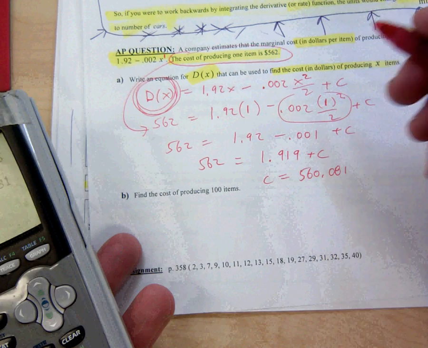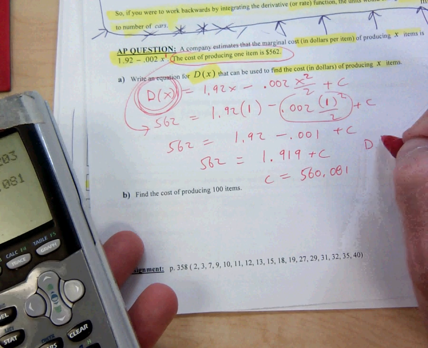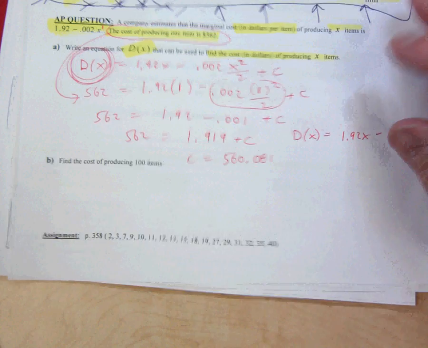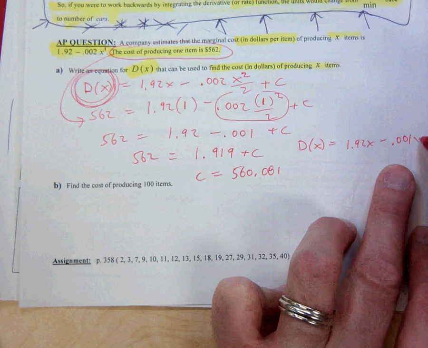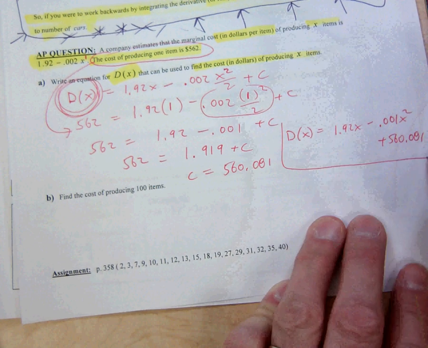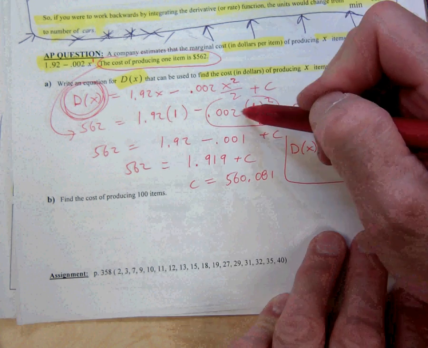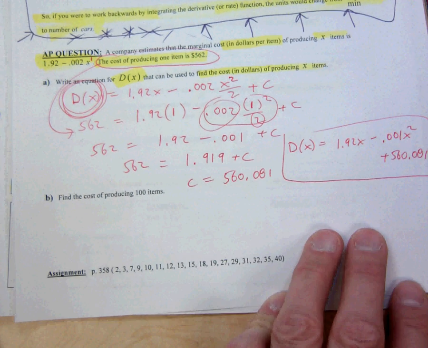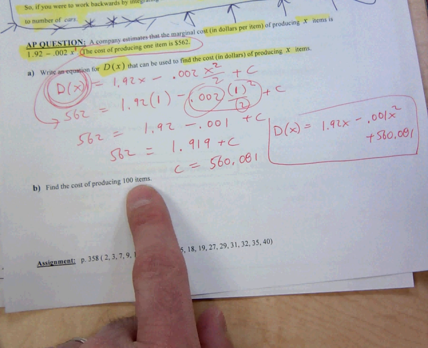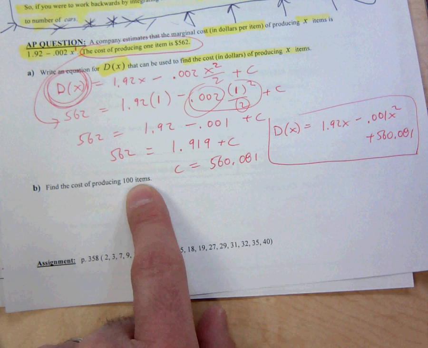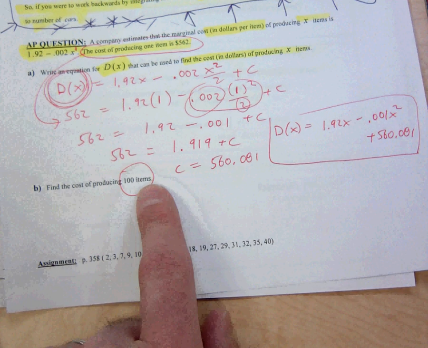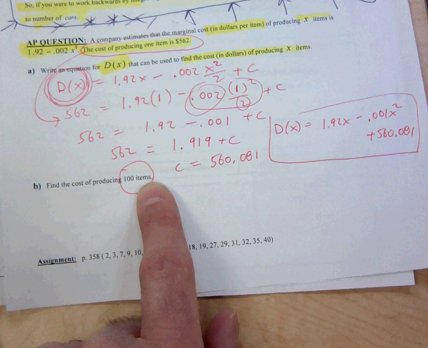Okay. So anyway. So guys, update your equation now. Okay, minus 0.001x squared plus 560.081, right? Well, it's 0.02 over 2. I just simplified that to 0.001. Is that okay, guys? And now I want to find the cost of producing what? 100 items. So what do we do? Plug the 100 in where? In for what? d of x or x? That's items. What's items? d or x? x. Everybody agree you'd plug that in for x now?